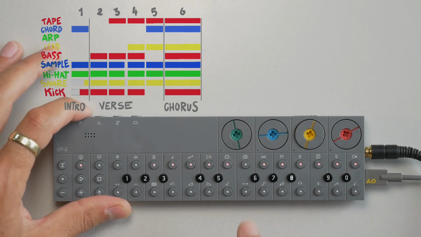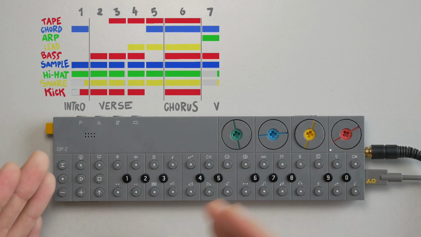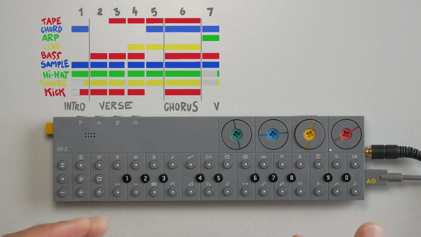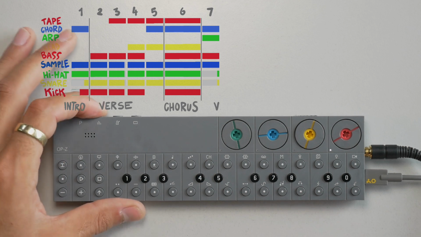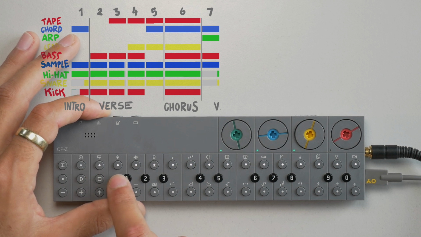Alright, next pattern. After our chorus, we are going to go back into another verse. After the chorus, I also like to break things down again, calm them down. So what we're going to do is take out the kick drum. We're going to leave in the snare. We're going to leave in the hat.